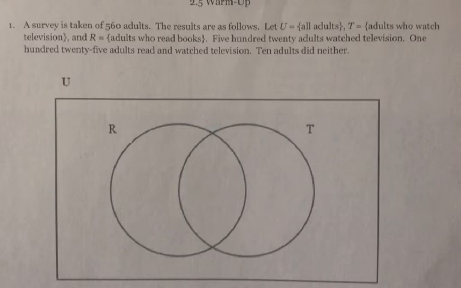So they tell us that a survey is taken of 560 adults. So that is our total number of adults. The results are as follows. U is the set of all adults. T is the set of adults who watch television. And R is the set of adults who read books.